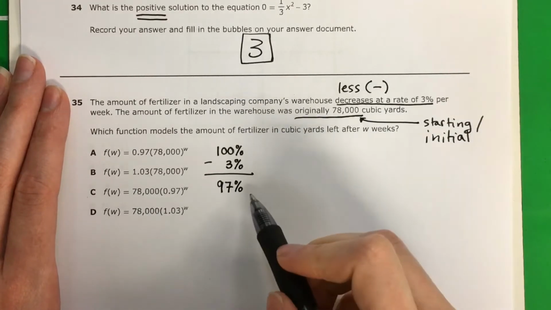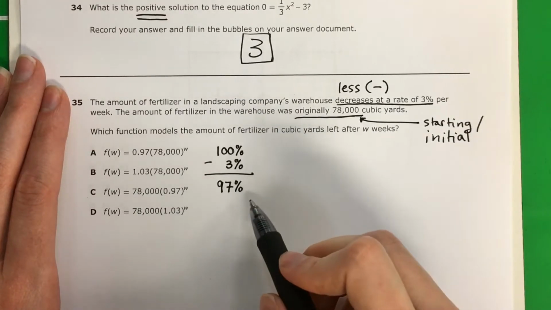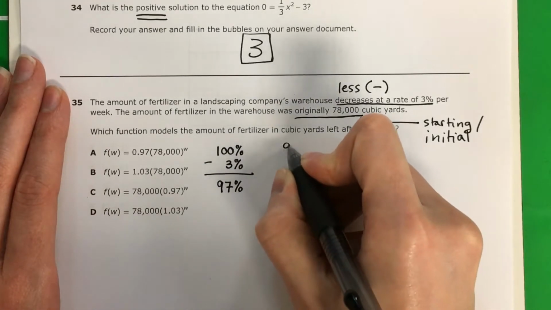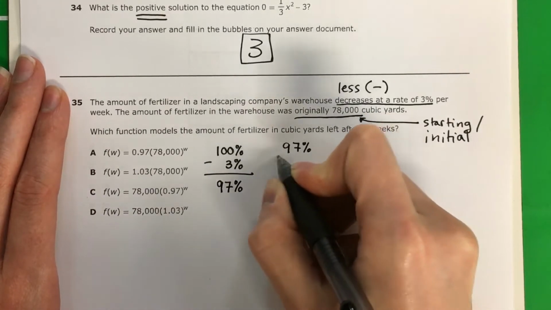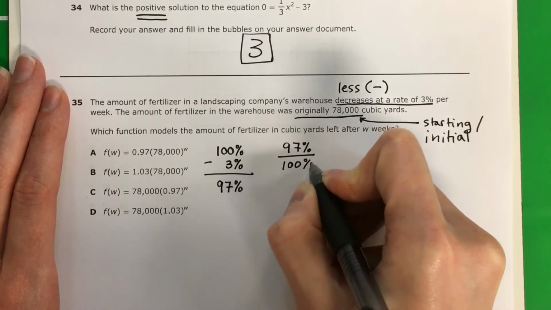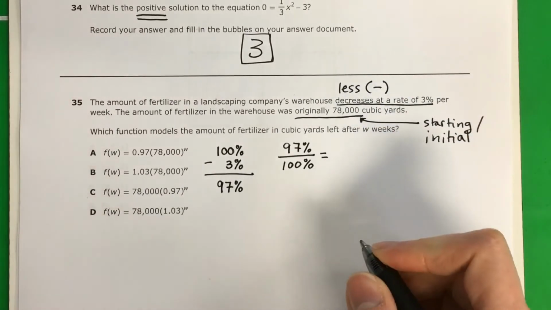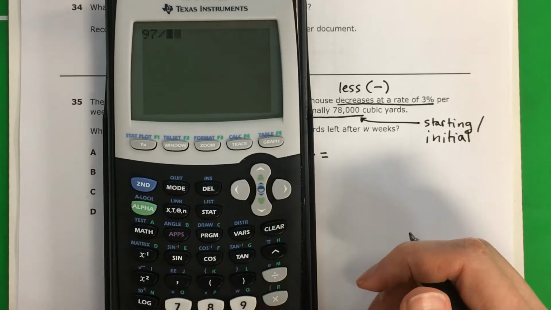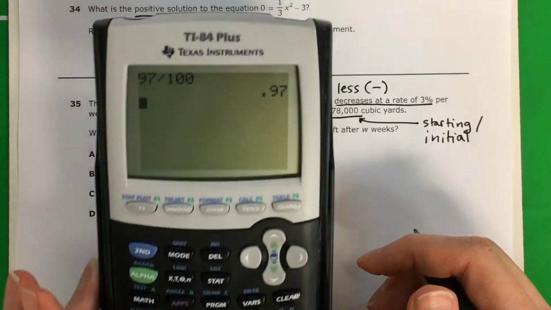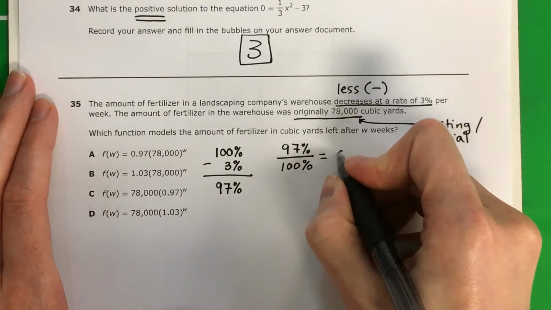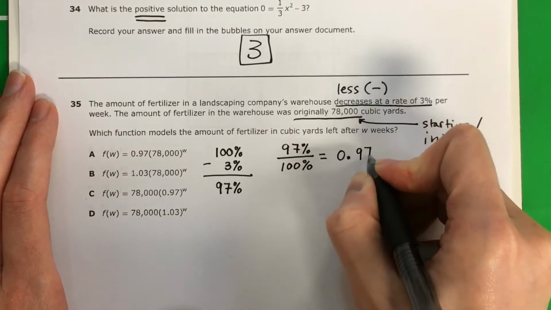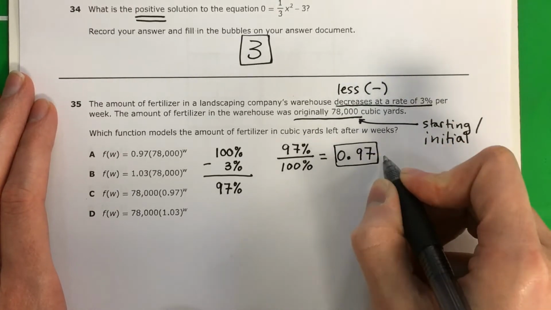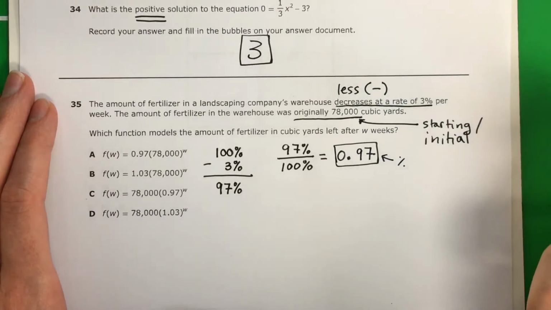Okay, now I can't use percentages. I need to change them to a decimal. So what you need to do is take 97% divided by 100%, and if you put 97 divided by 100 in the calculator, you get 0.97. Okay, so this is the number that I'm going to use for the percent.